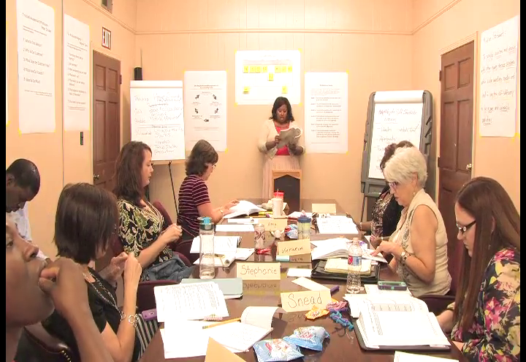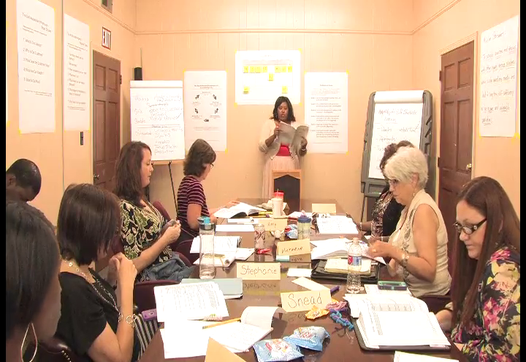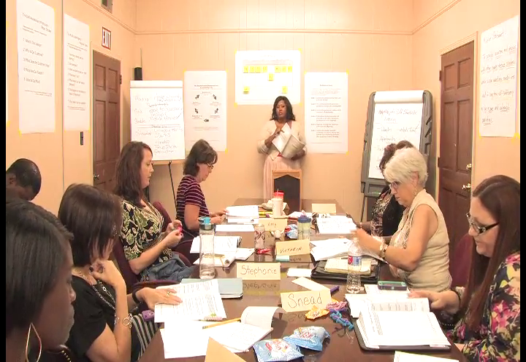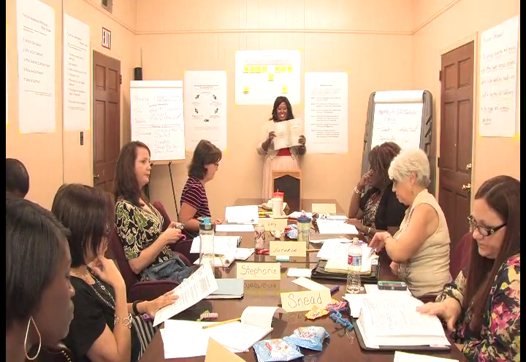Okay, other characteristics of an outcome scale. Could someone read that shaded area on page 91 at the top? Angela? Okay. 91 at the top.